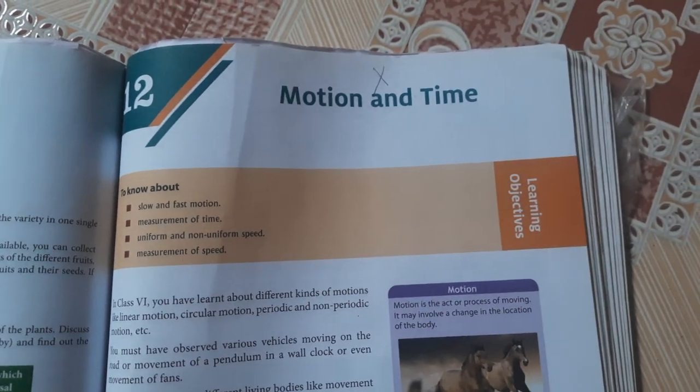Hello everybody. Today I have come with a new lesson known as motion and time. This is a very important lesson. Read this lesson thoroughly and you will get to know about important things present in this lesson.